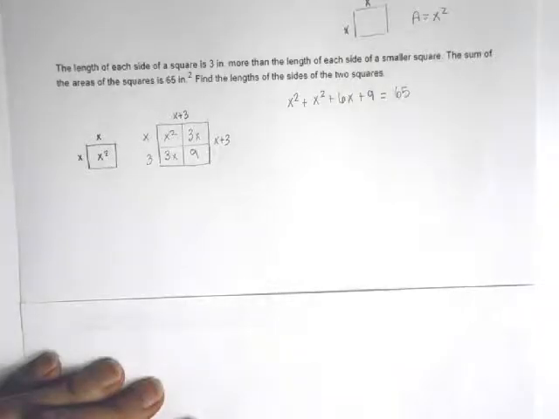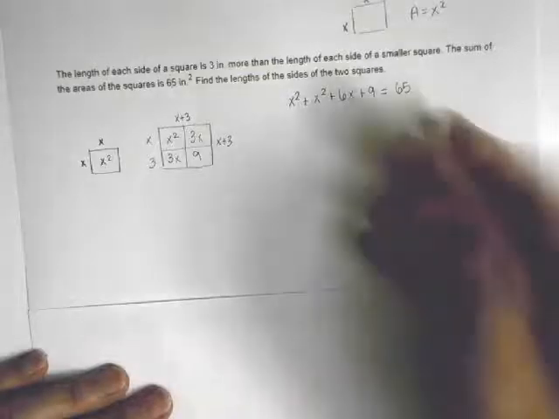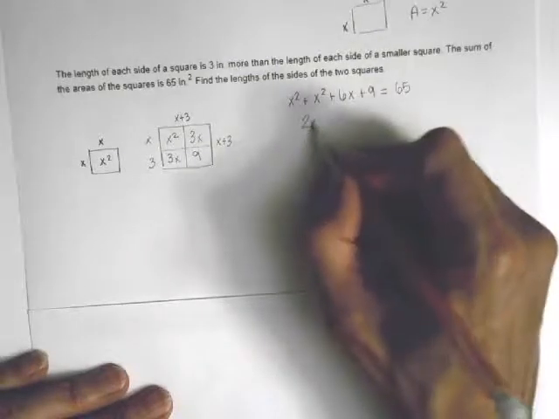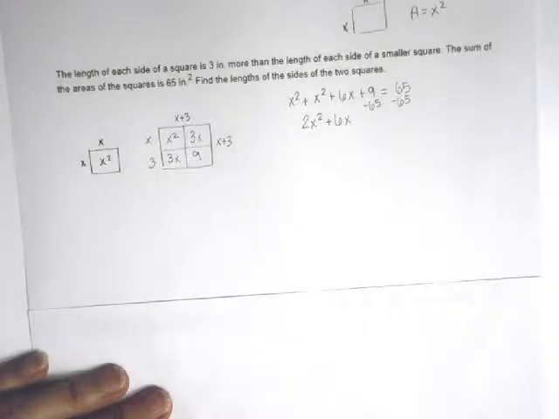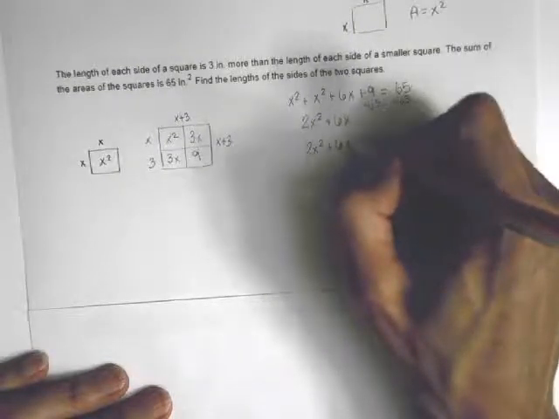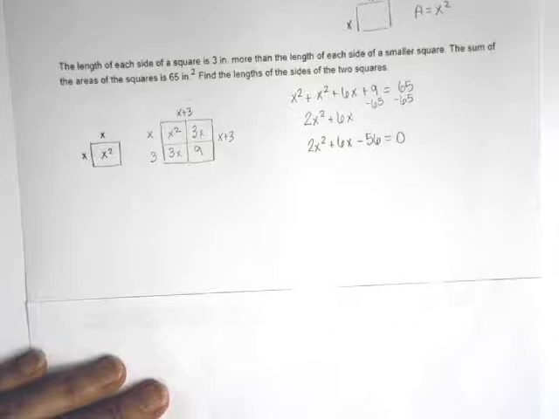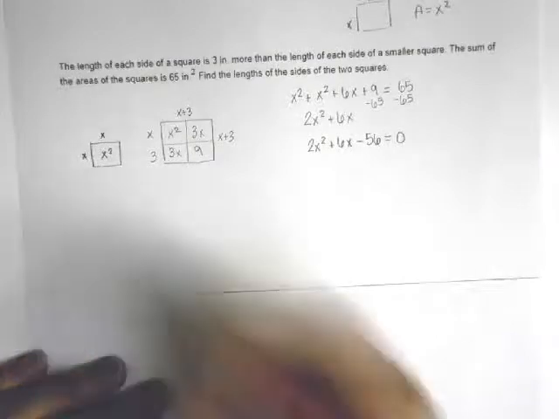Just like with all of our other quadratic equations, we are going to make this equal to 0. So I'm going to add the terms. I have 2x squared plus 6x. And I'm going to subtract the 65 to the other side. When I take 9 minus 65, I get negative 56. So I have 2x squared plus 6x minus 56 is equal to 0. Again, if you're comfortable with factoring, feel free to factor. I'm going to use the quadratic formula.